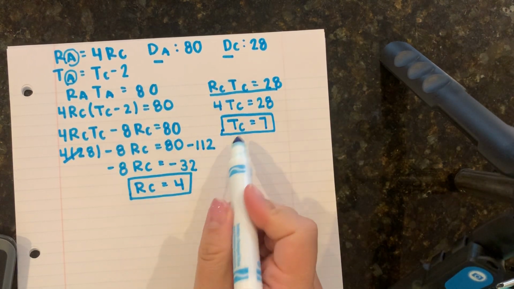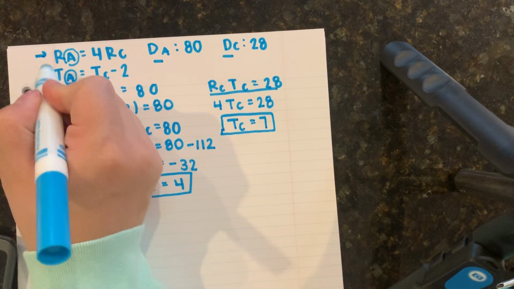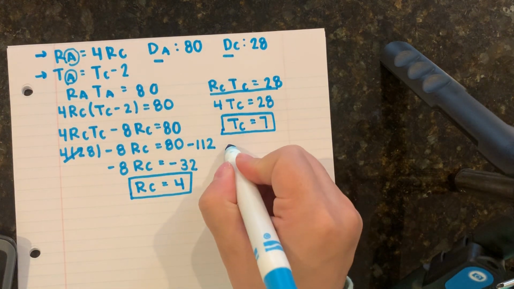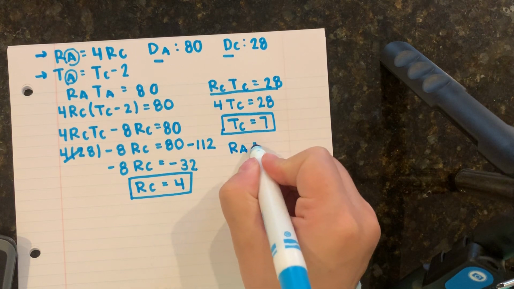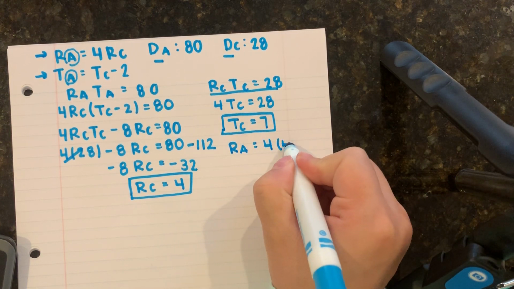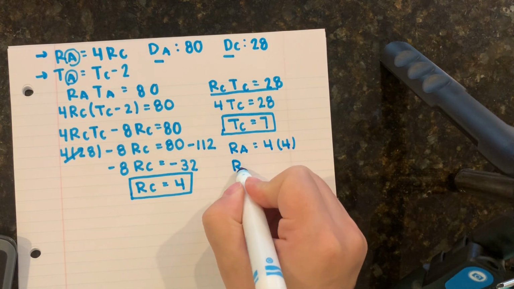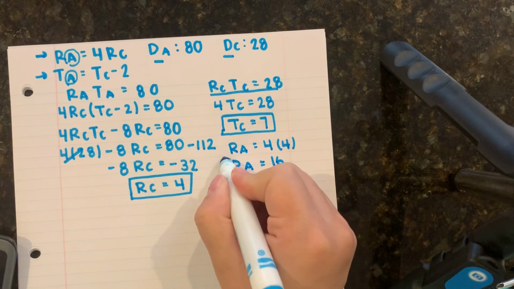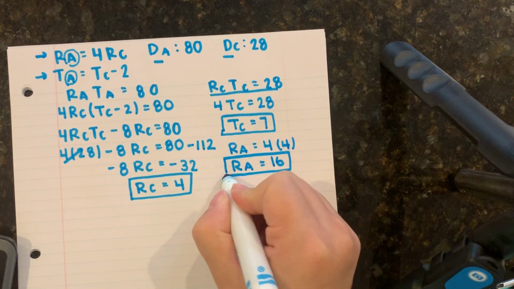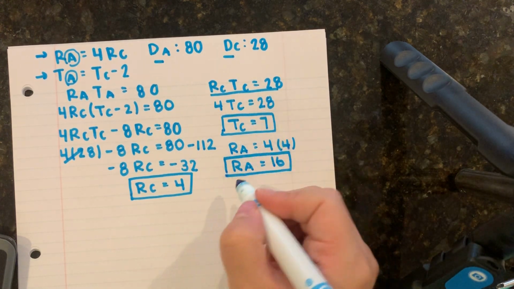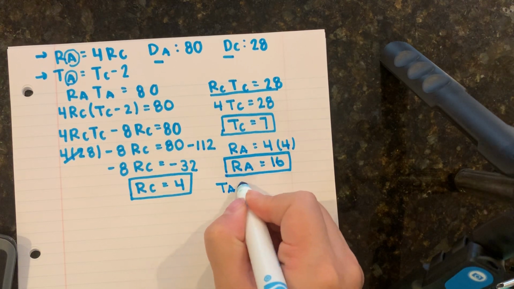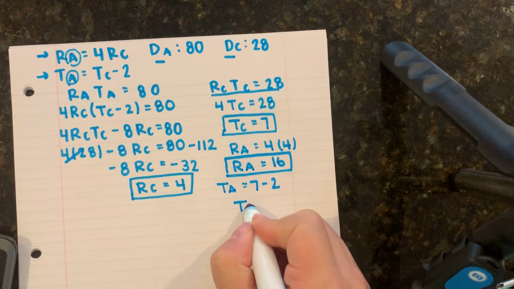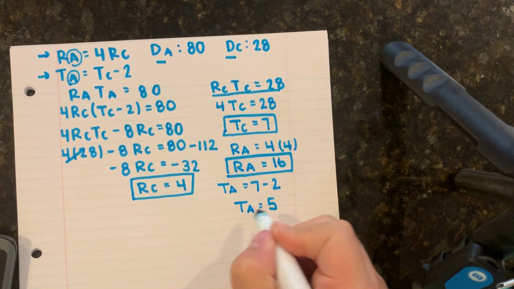Now that I know RC and TC, I can come up to these two equations up here to solve for RA and TA. So RA is going to be equal to 4 times RC, so 4 times 4. So the rate of Atalanta is going to be equal to 16. And then for my time of Atalanta, TA is equal to TC minus 2. So that means the time of Atalanta is going to be equal to 5.